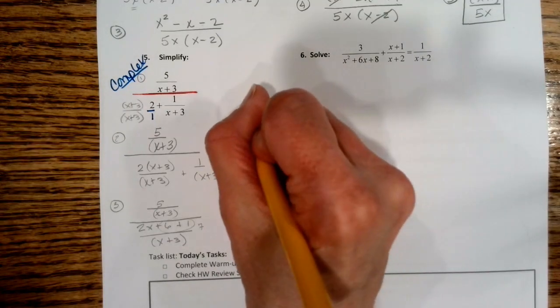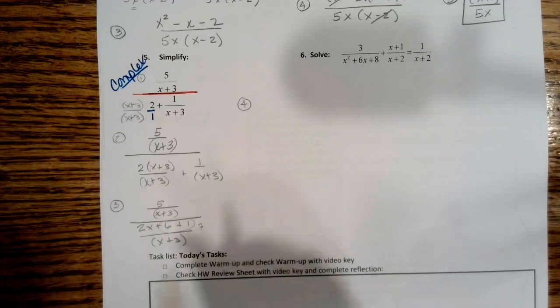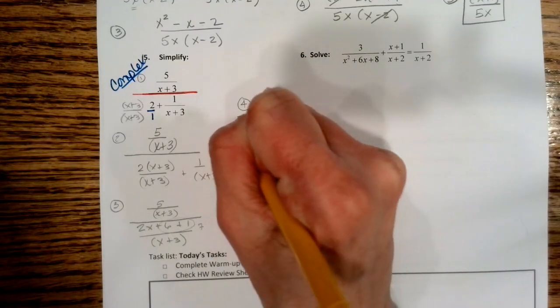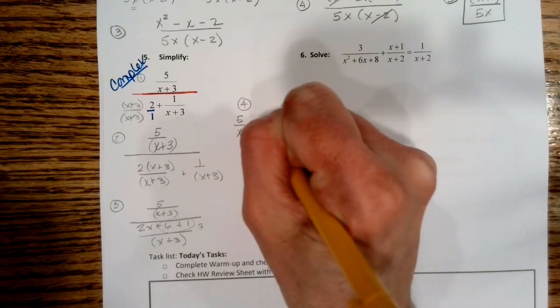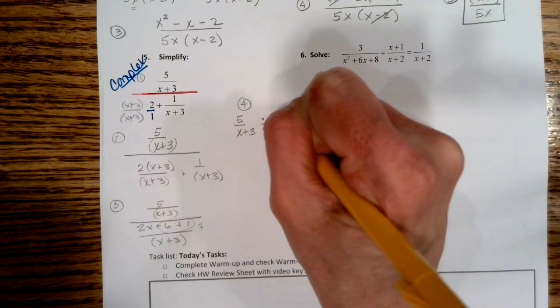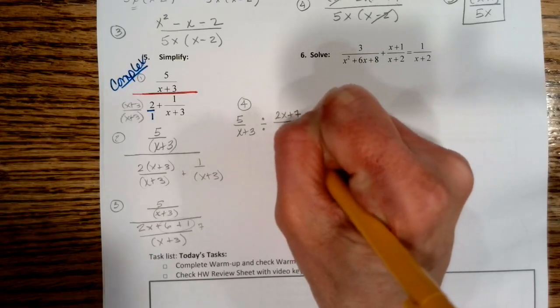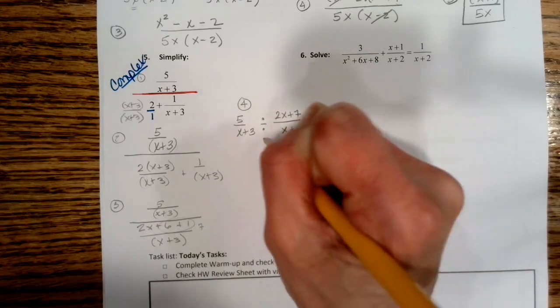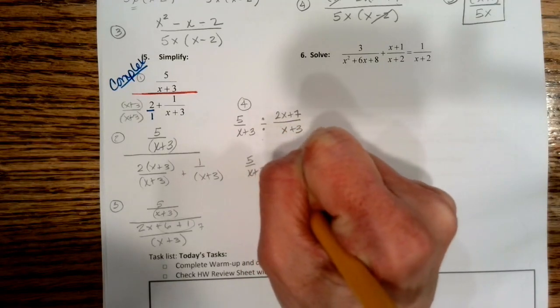Alright, so we'll come up here to step 4, where I can rewrite my fraction horizontally. So 5 over x plus 3 can be divided by 2x plus 7 over x plus 3. When I divide fractions, I'm going to multiply by the reciprocal.